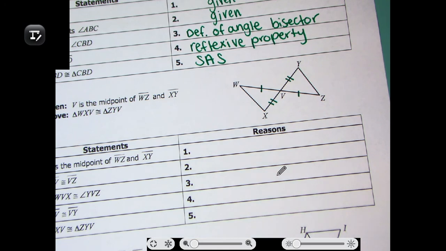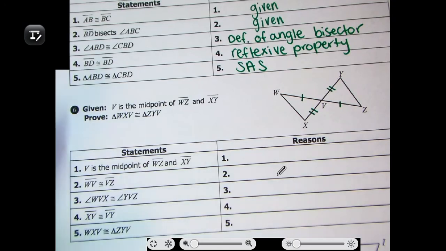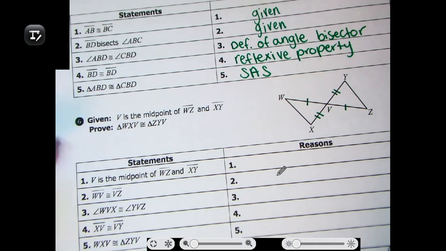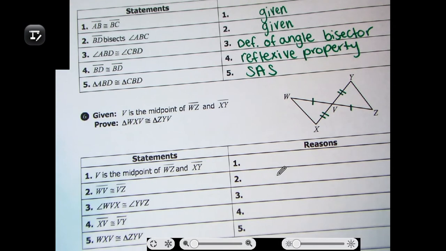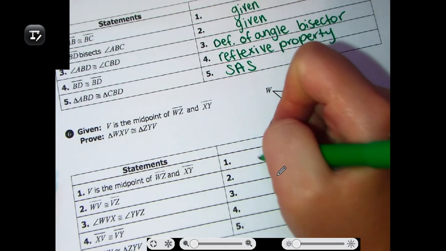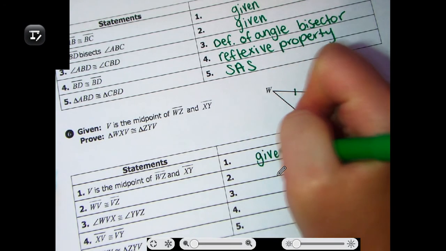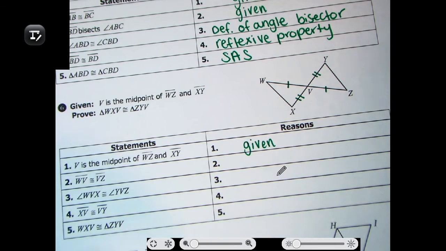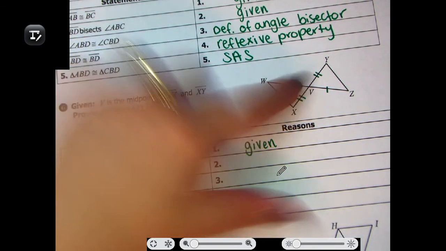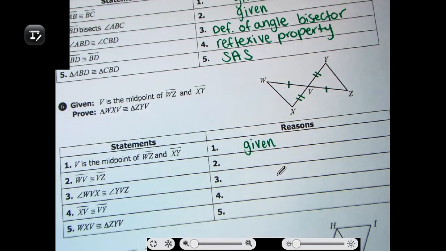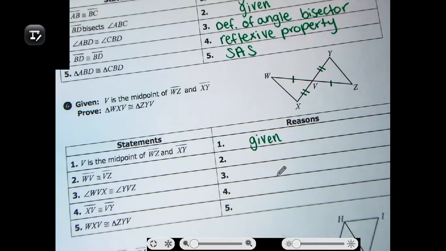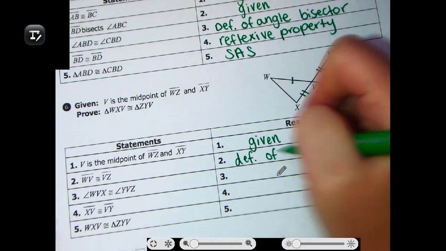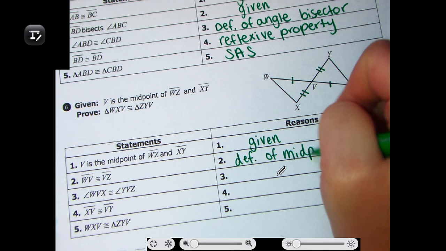Now we need to prove an angle is congruent. If we were doing this on our own, we'd have to write the statements ourselves, but it does tell us that. So let's go to our proof here. V is the midpoint of WZ and XY. So that's given. That was actually the only thing given to us. And then we had to use our knowledge of midpoint to say that WV is congruent to VZ. How did we know that? That was definition of midpoint. So we're using our definitions.